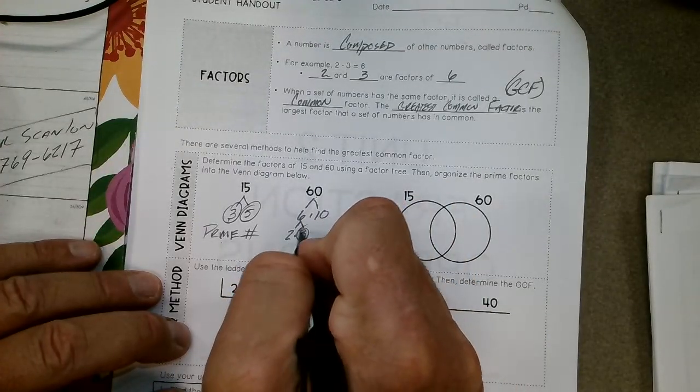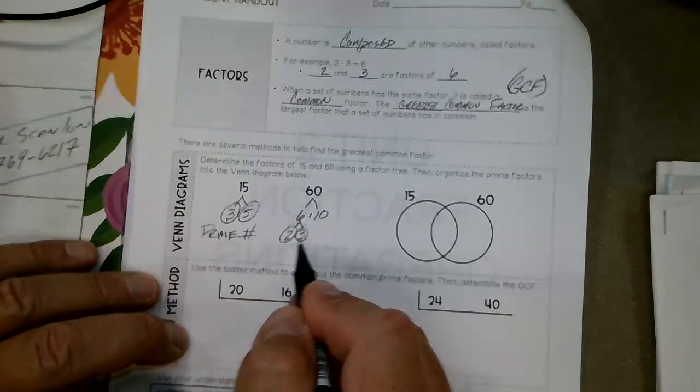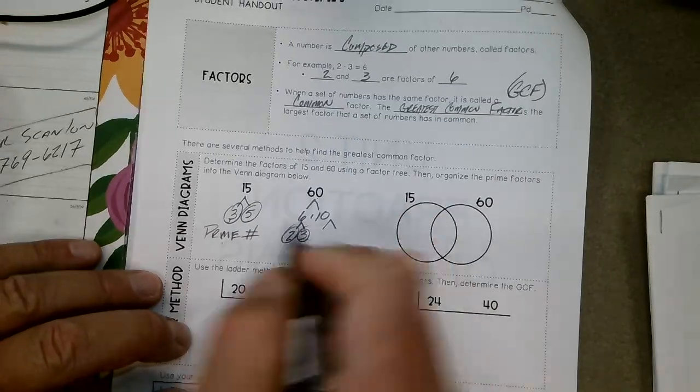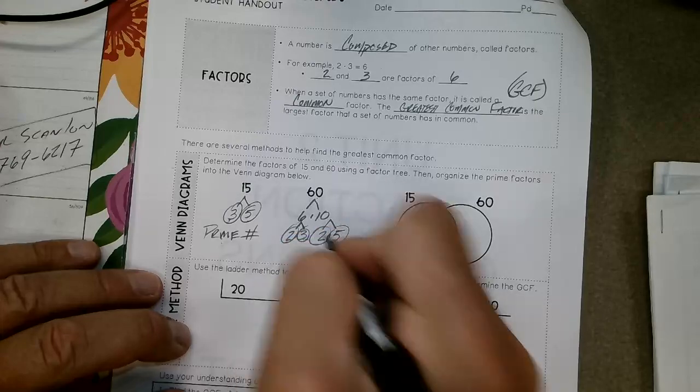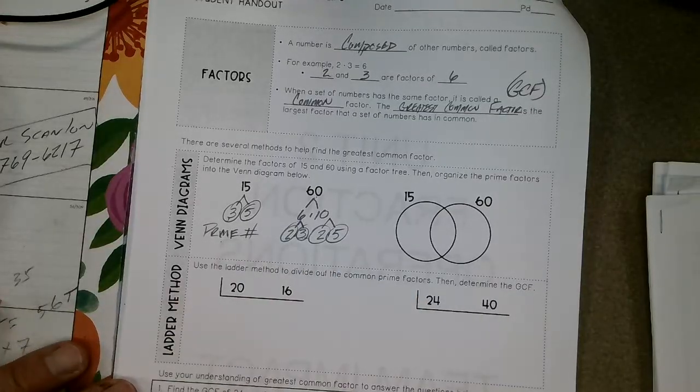All right, what makes up 6? 2 times 3. Why did we circle them? Because they are prime. I'm done over here. Let's factor out 10. 2 times 5. And we'll circle that. So these are all prime numbers. They only have 2 factors, 1 and themselves.